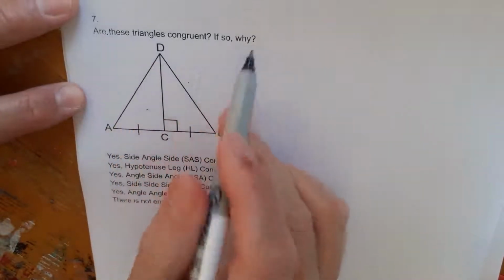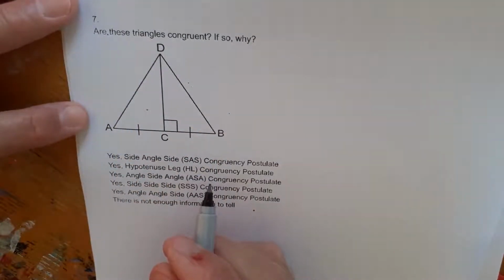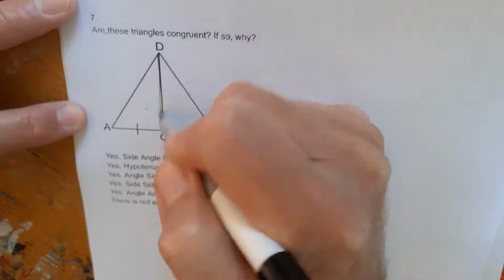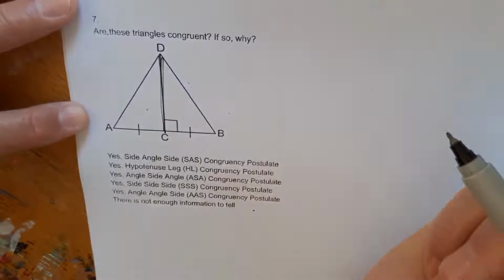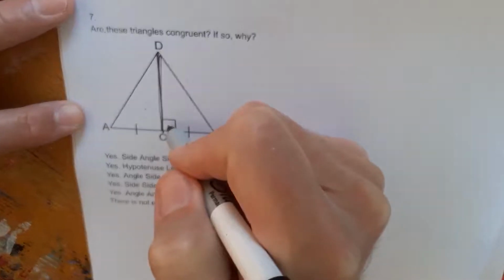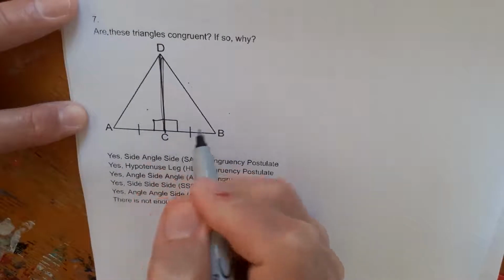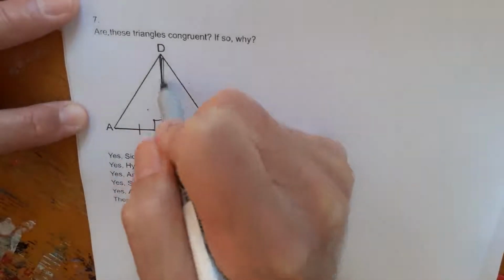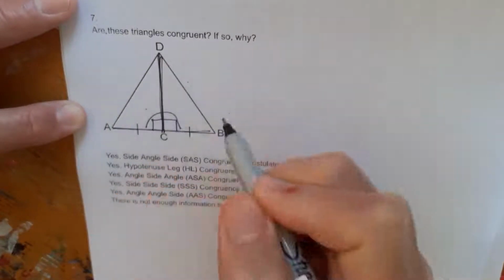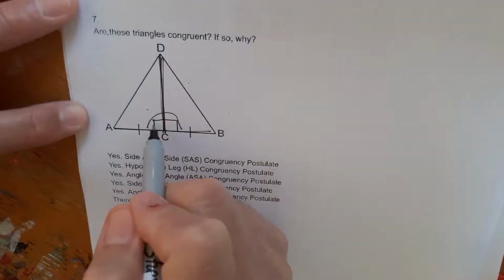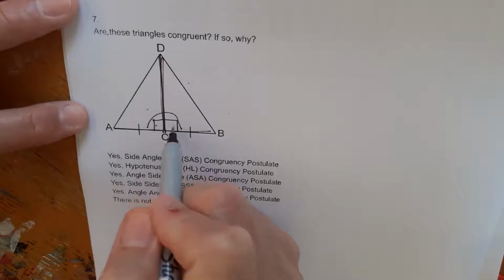Are these triangles congruent? If so, why? So let's look at this one. This one we have two triangles that share a side. It's a leg because it's attached to a 90. If this is 90, this has to be 90, right? Has to be, because this is a line and this is a line, and if this is 90, these two together would be supplementary. They add to 180. 180 minus this 90 would be 90 here. So I know that they share this angle.